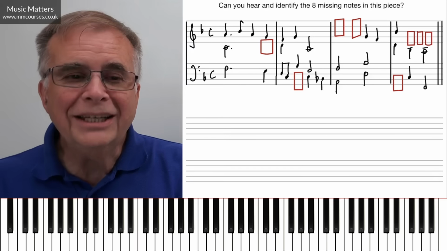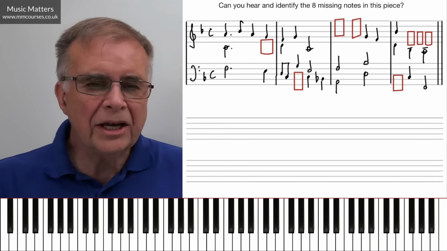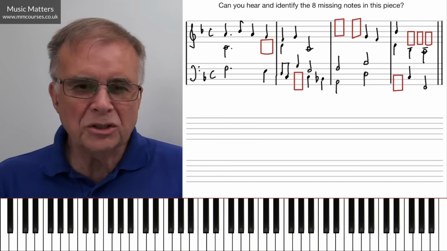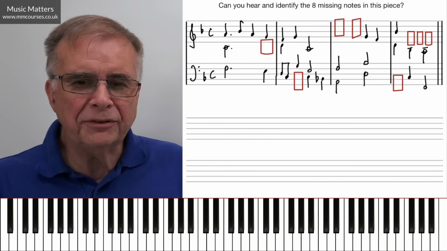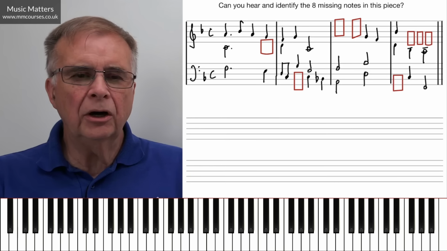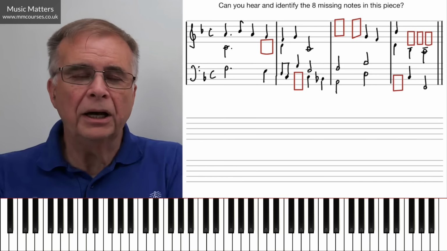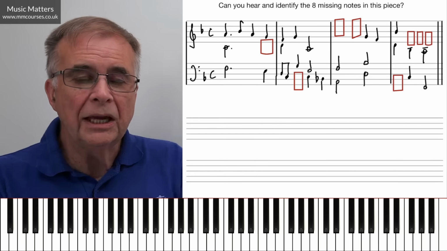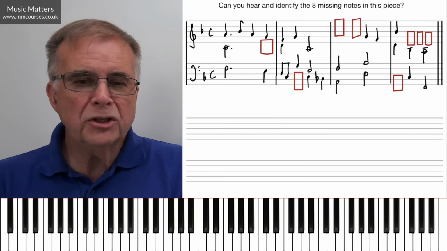Hi, I'm Gareth Green, and in this video we're going to do a little oral exercise, always a good thing for musicians to be able to do. What you've got on the screen in front of you is the skeleton of a score. I'm going to play 4 bars, 4 measures of a piece of music, and most of the notes I'm playing are provided on the screen.